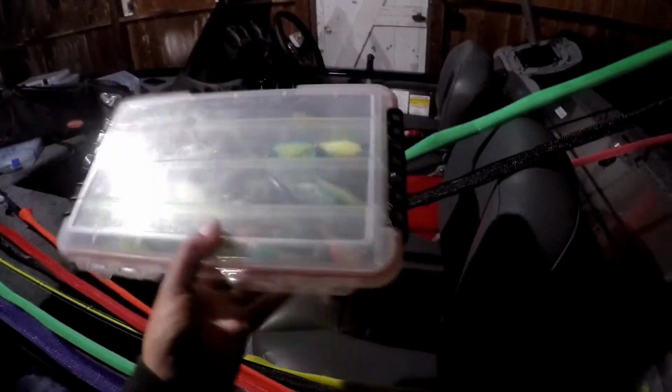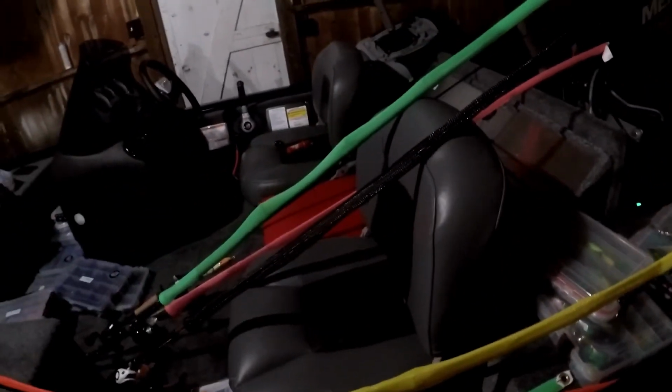Over here, we got all my crankbaits. Sorry for the lighting there. These are all my chartreuse ones, dirty colors. And then the other ones here underneath are all my shad and craw colors. And of course, I got a box of jerk baits here.